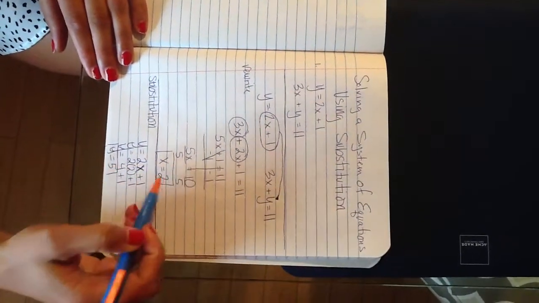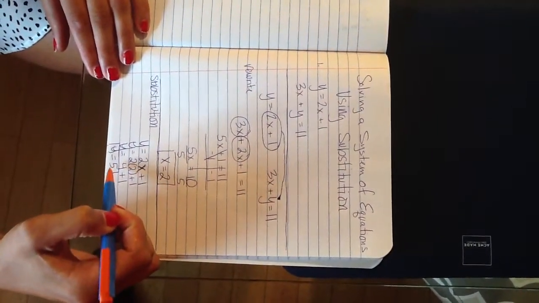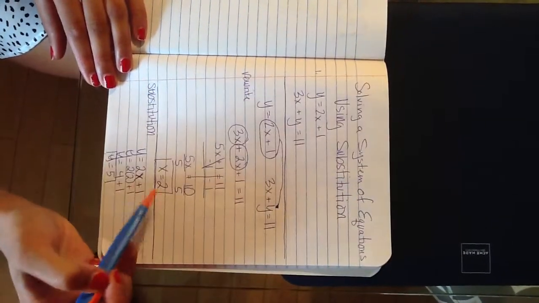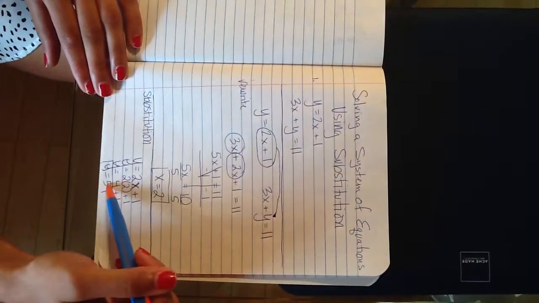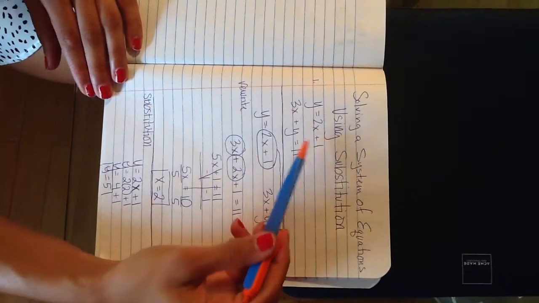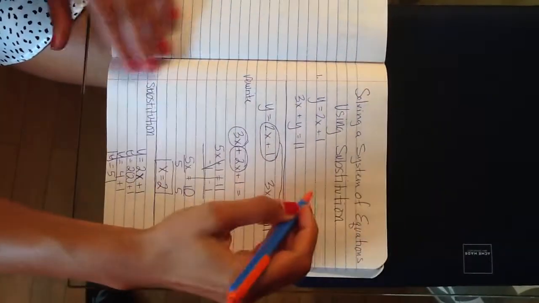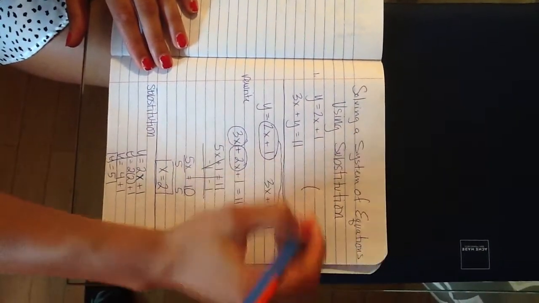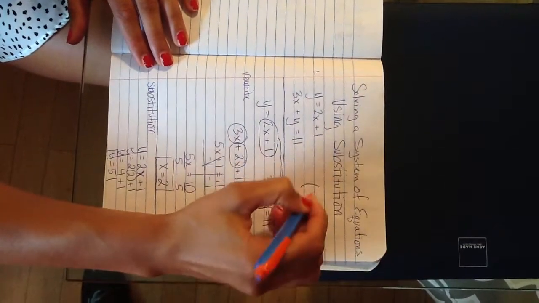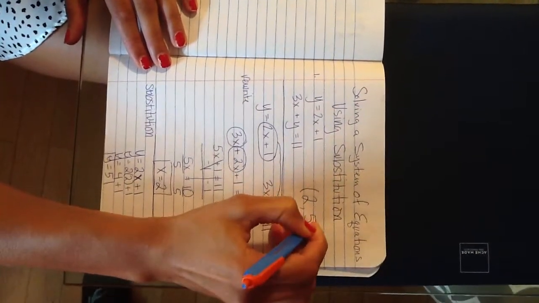Now each of these on its own is not a solution, because a solution to a system of equations is an x value and a y value that simultaneously work for both equations. So our solution would actually be the ordered pair (2, 5).